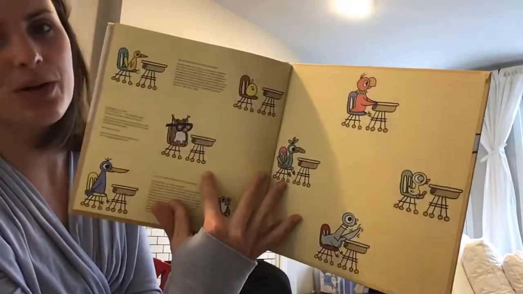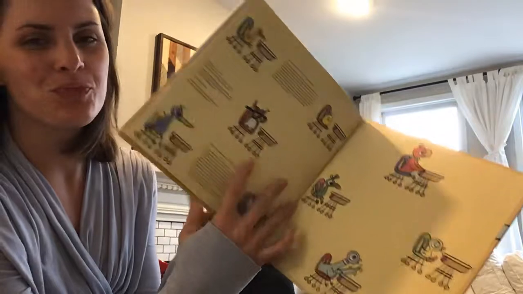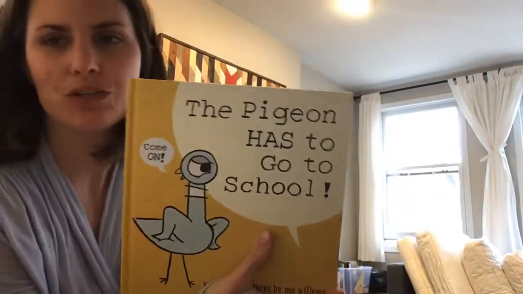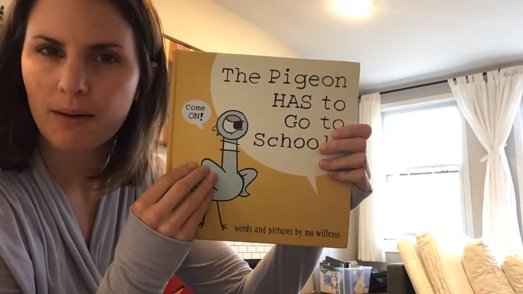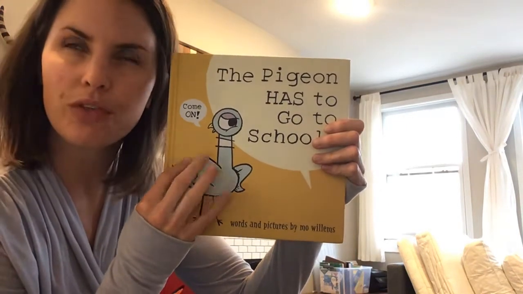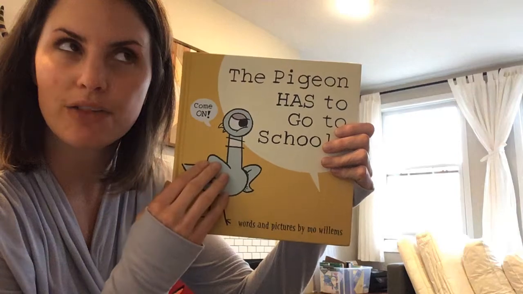And then at the end of the story, he seems quite happy. So how did the pigeon change from the beginning of the story to the end? Did he change on the outside or on the inside? What do you think? Thinking back, did he change on the outside or the inside?